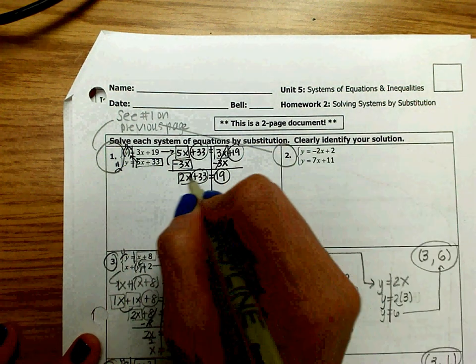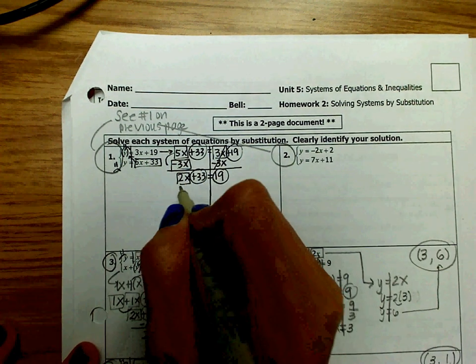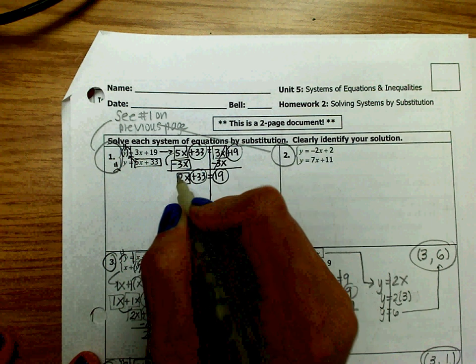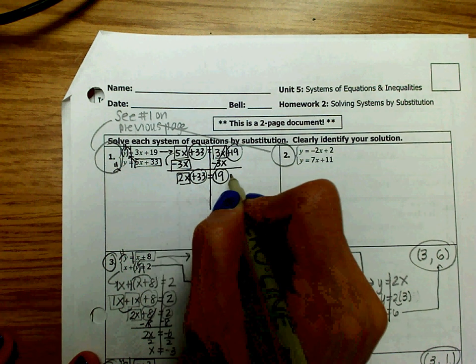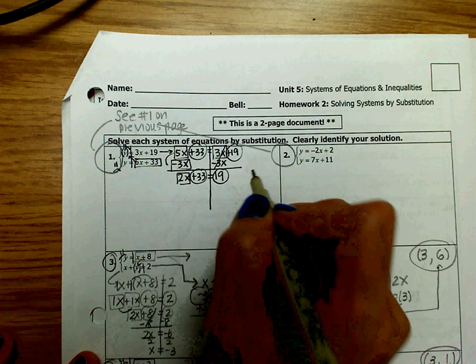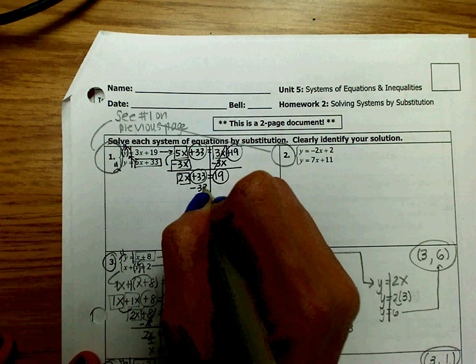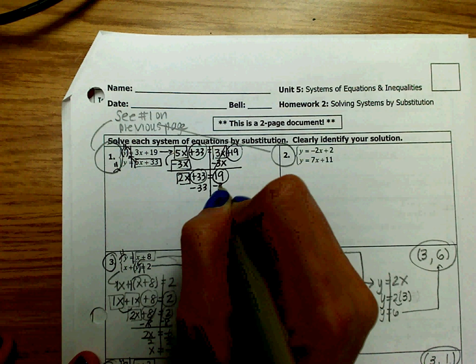Now the box is all on one side, right? We had boxes on both sides, but now we have a box on one side. Now we have circles on both sides. Move the circle away from the box so that you have the box on one side and the circles on the other. So I'm going to move this one by doing the opposite, which is subtract 33.